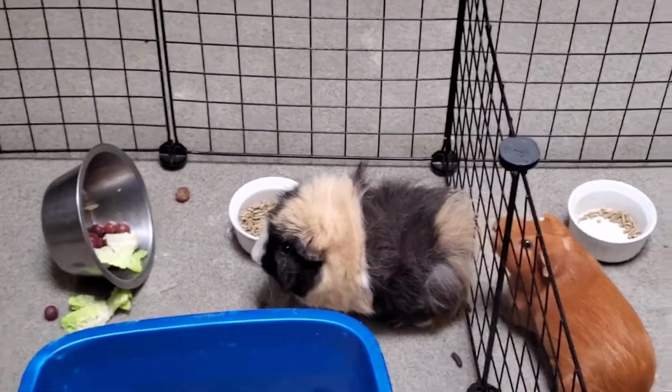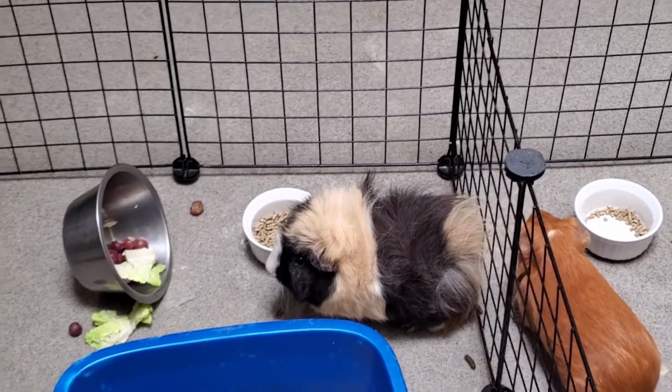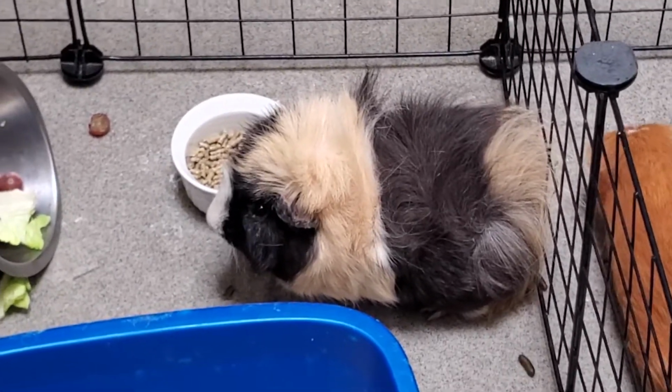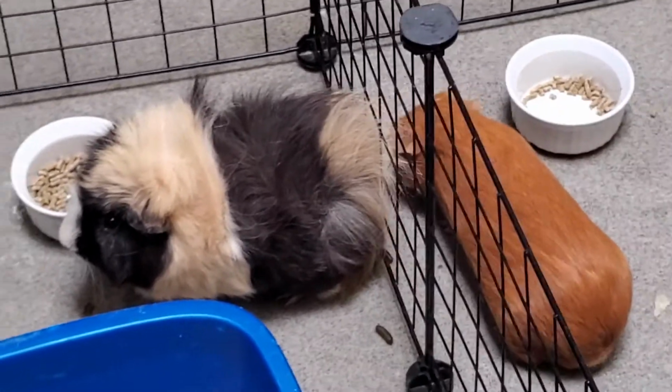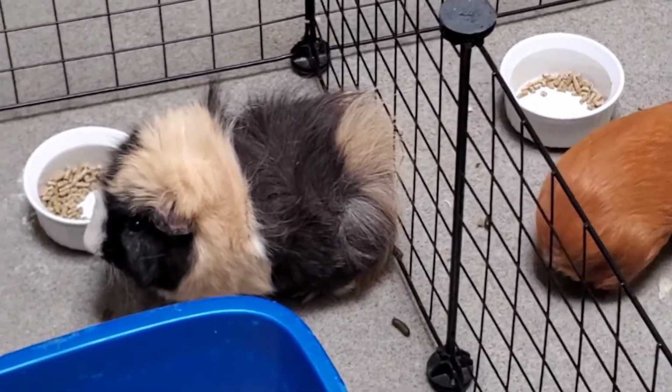So this is Andy, and we haven't had Andy quite as long as we've had Turbo, but they are both boys, and as you can see, he doesn't exactly look exactly like Turbo.